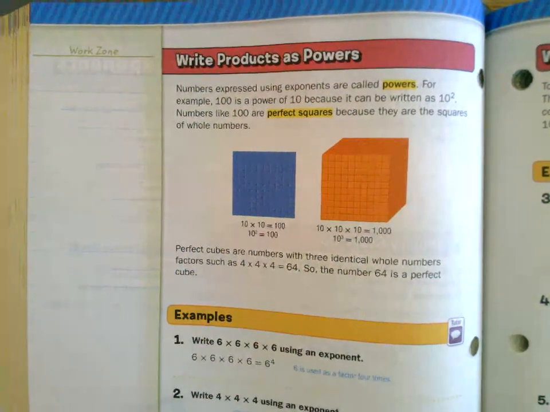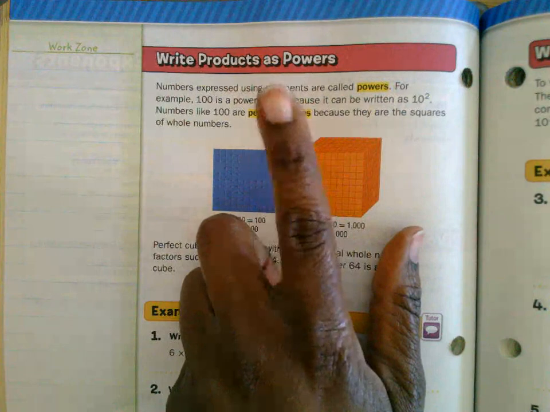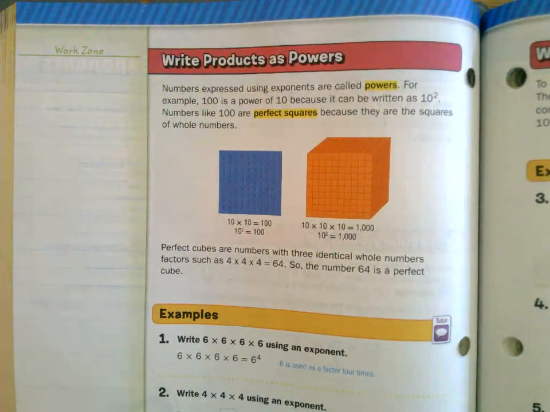So we're going to start with page 348, and it starts with powers and perfect squares. I'm going to give you an example of a perfect square, and then you're going to help me finish building them.